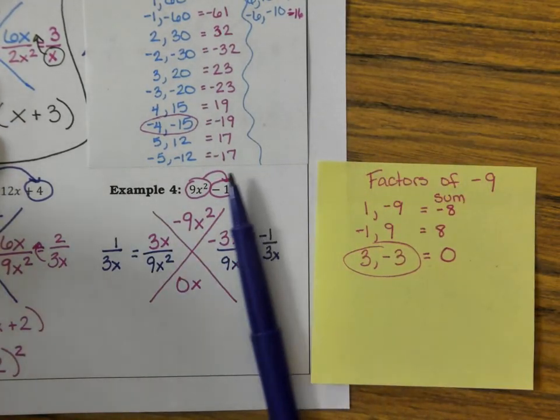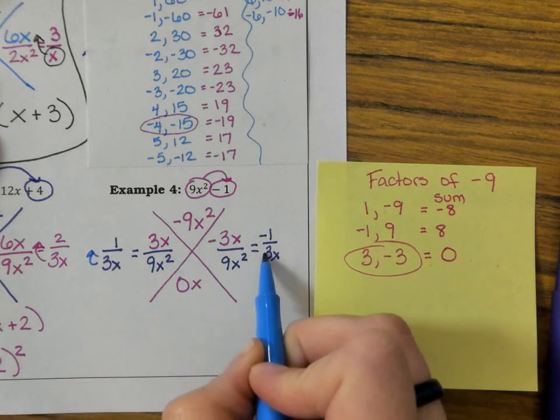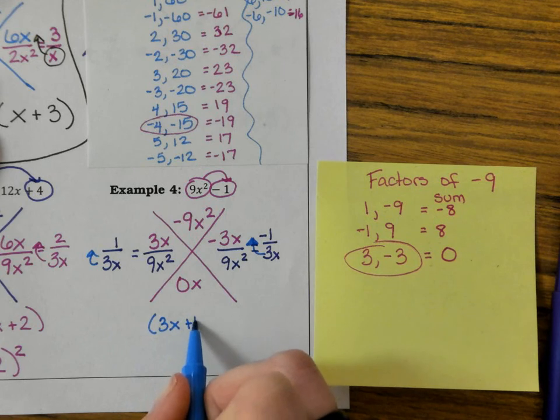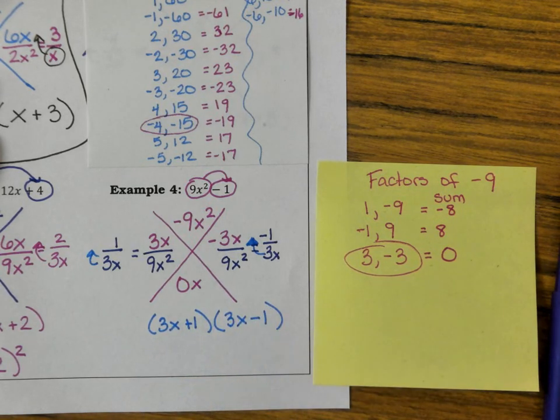And remember, move the bottom to the front. So 3x plus 1, 3x minus 1. All right, you try the back.